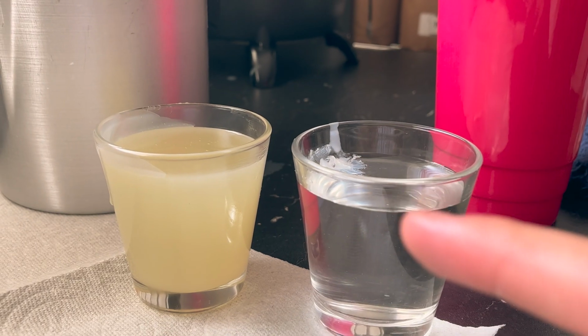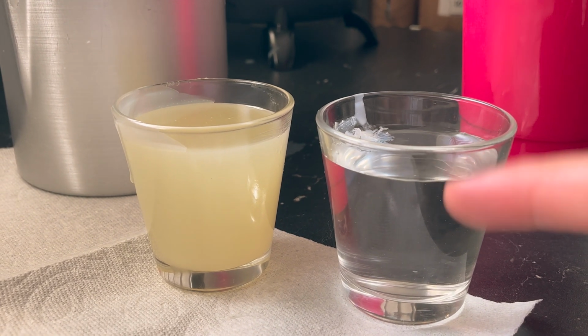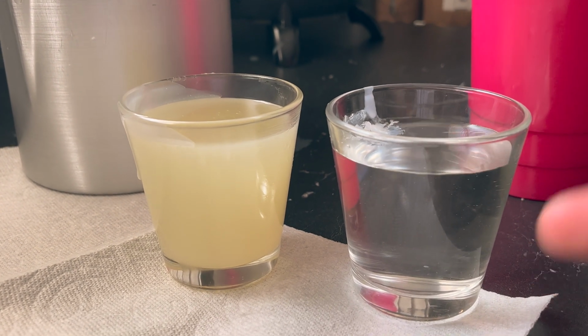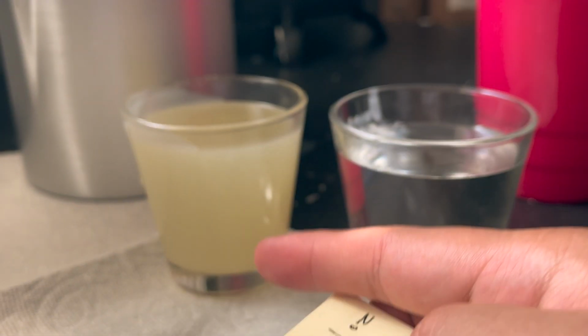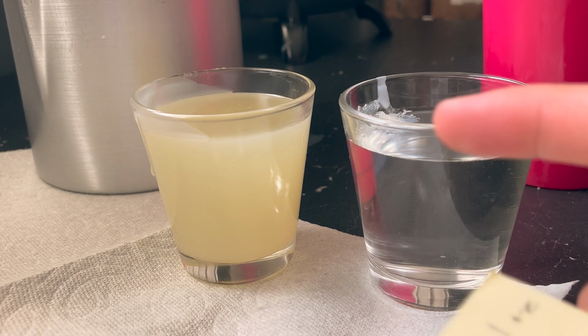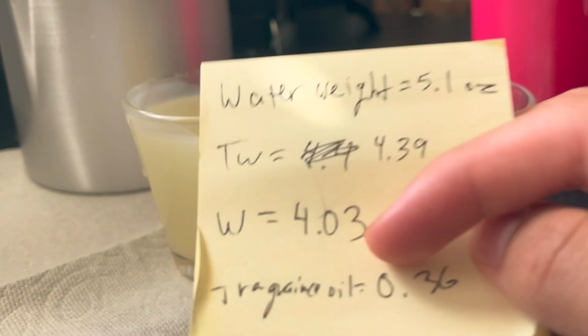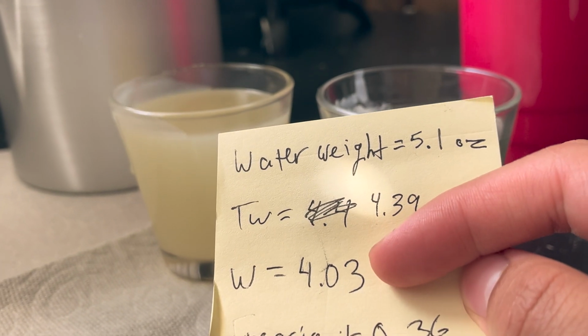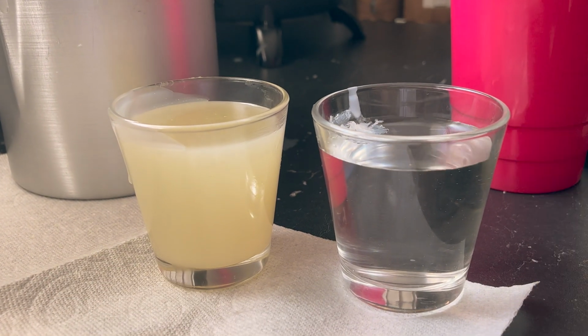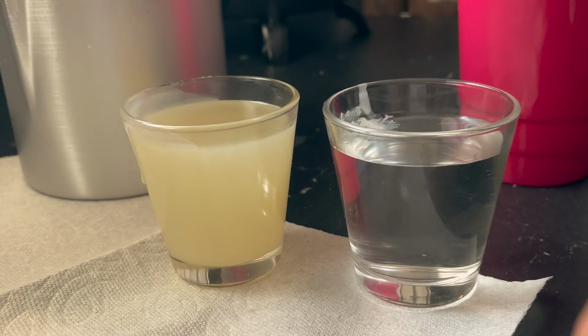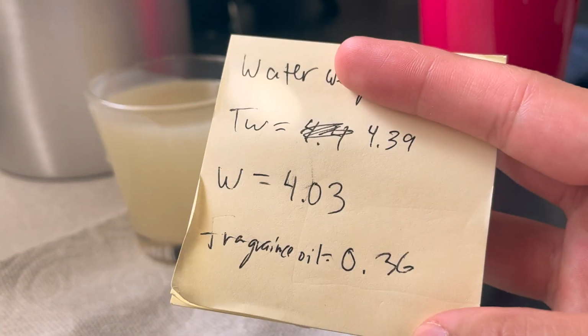So what we did here was we got the water cup from earlier and are now comparing it to the same, similar cup, but filled with wax instead. Once we converted the water into total weight and then into wax weight, we filled up the cup with 4.03 ounces of wax. They're almost exactly the same, really similar, minus the fragrance oil, which is 0.36, but it doesn't really matter because 0.36 is such a small number.